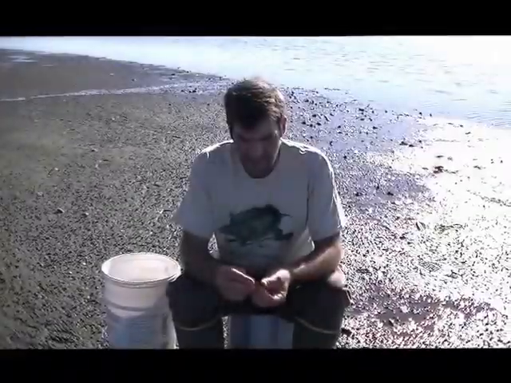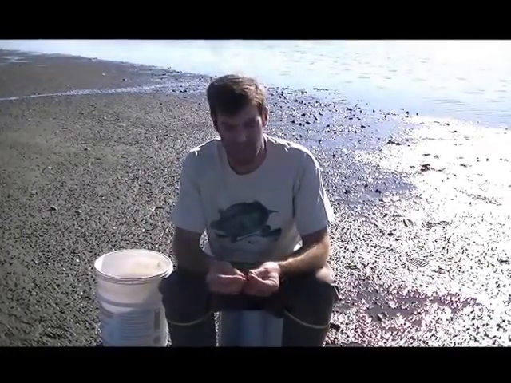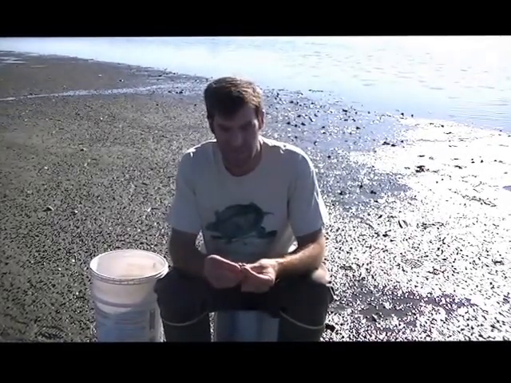So we've collected the snails now, and we've found about a dozen or so with the cysts. The cysts are a little hard to see, especially with this camera, so we're going to take them back to the lab and show you what they look like under the dissecting microscope.